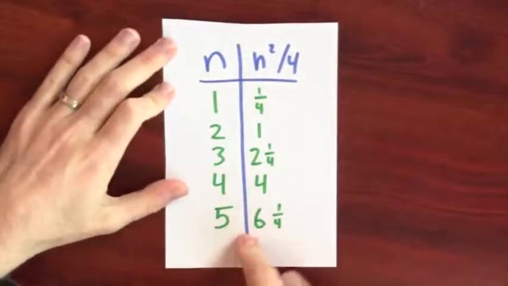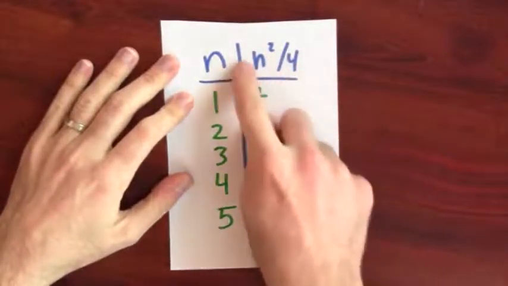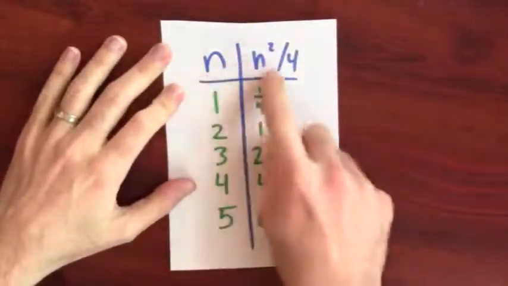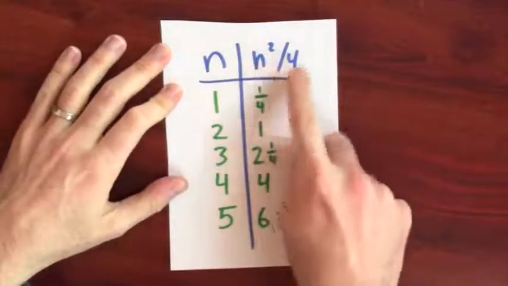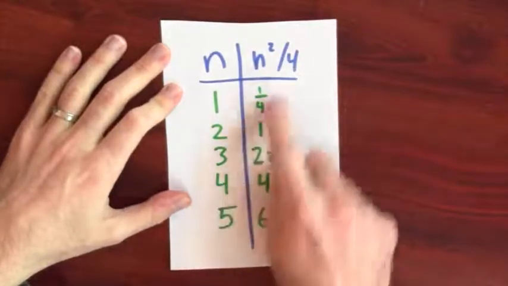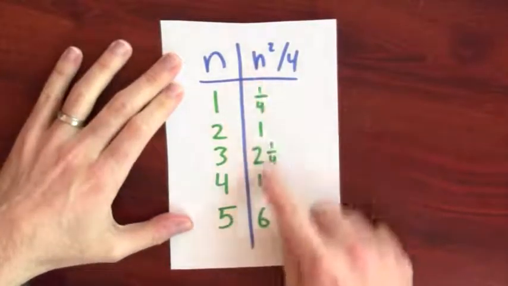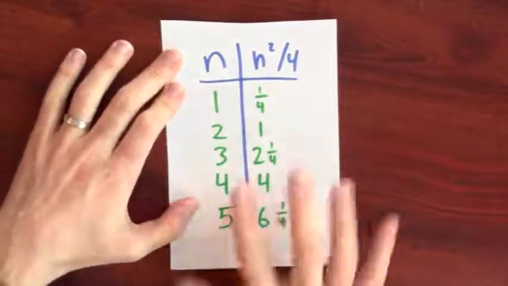I'm going to use this table of quarter squares. This is n squared over 4, a quarter square. So here's n, here's the output. If I plug in 1, I get a quarter. If I plug in 2, 2 squared over 4 is 1. 3 squared over 4 is 2 1/4. 4 squared over 4 is 4. 5 squared over 4 is 6 1/4. Okay, you can imagine I've got a really big table of these quarter squares.